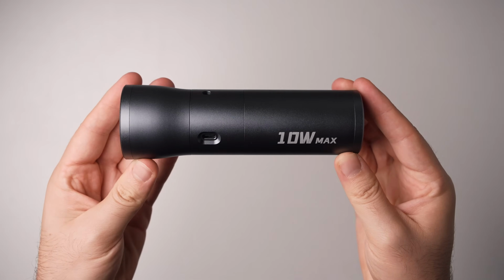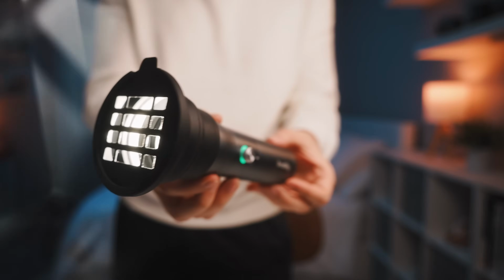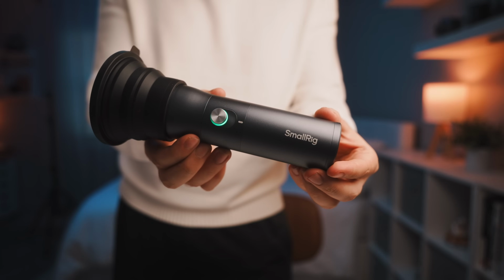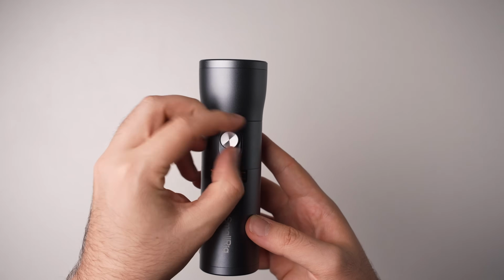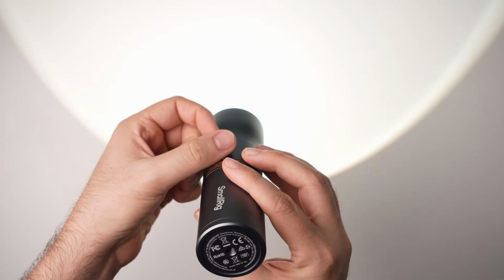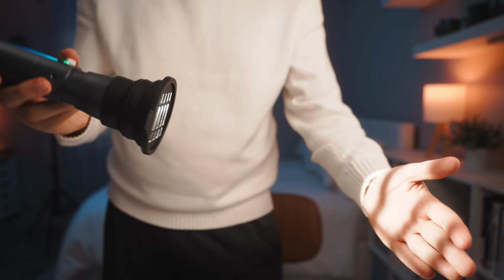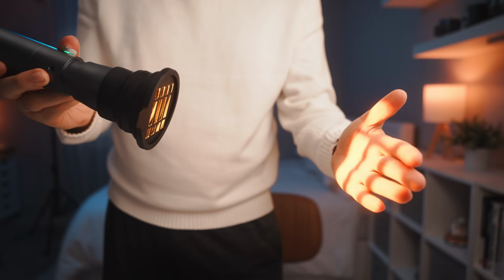For our first category of deals, we have lights, and one I'm actually using right now, right back here, is creating this really cool window blind effect. This is the RF10C portable focusable LED video light from SmallRig. It looks like a flashlight, but it actually does way more. You have one button to turn on the light as well as adjust brightness, and a few different color modes such as daylight, red, orange, and blue.